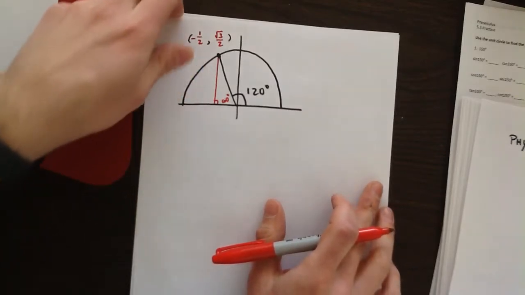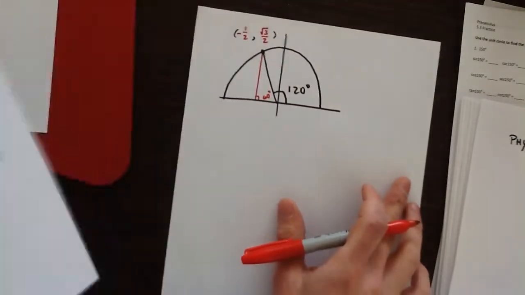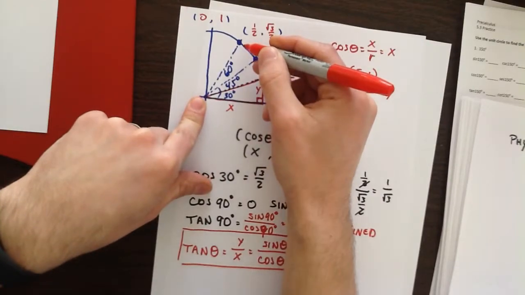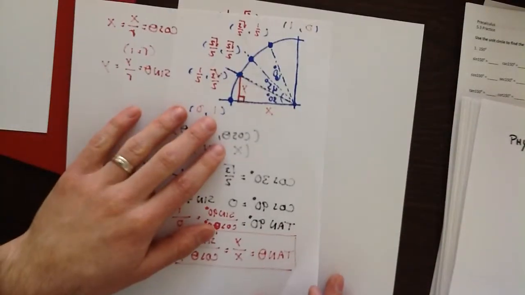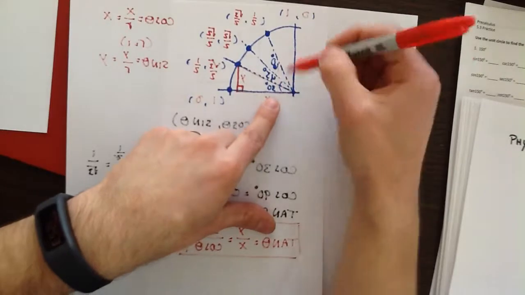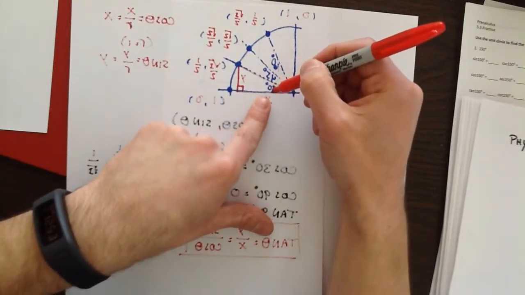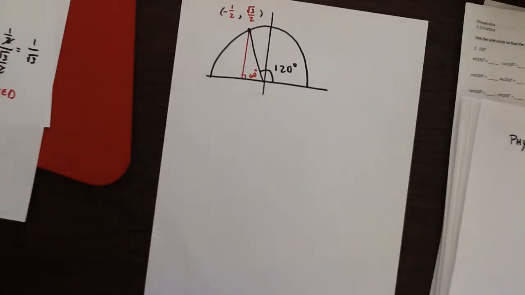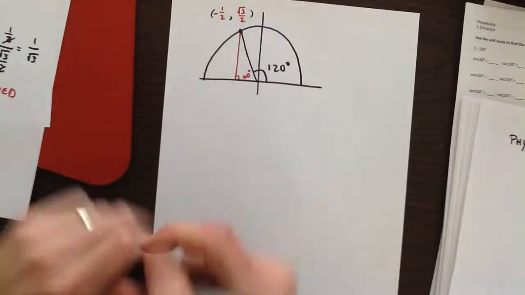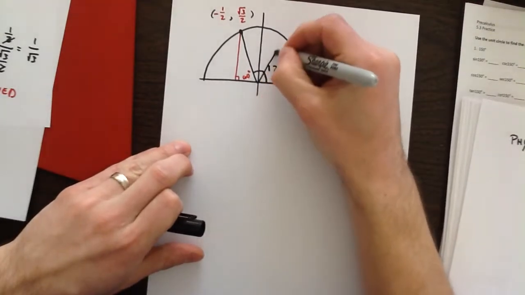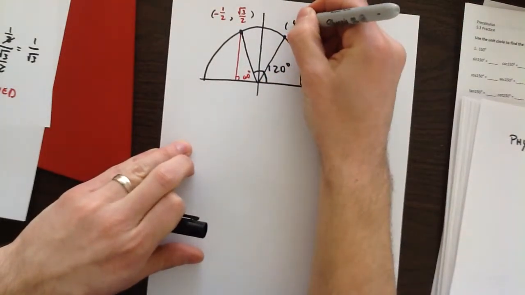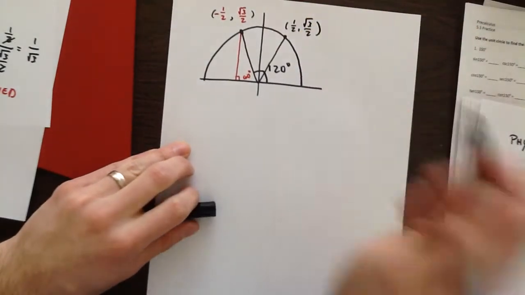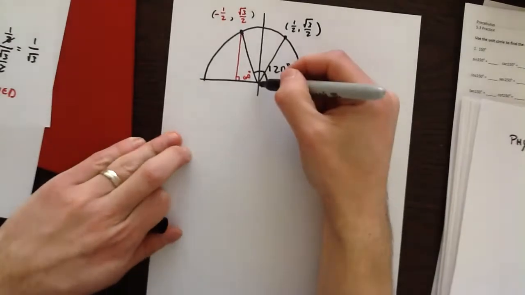We're in quadrant 2. Instead of moving right 1/2, up root 3 over 2, we've gone backwards. With the 60-degree reference angle, we go back 1/2, negative 1/2, up root 3 over 2. So 120 degrees has the same reference angle, and the exact same values as 60 degrees, 1/2, root 3 over 2. That's why our reference angles are so important.